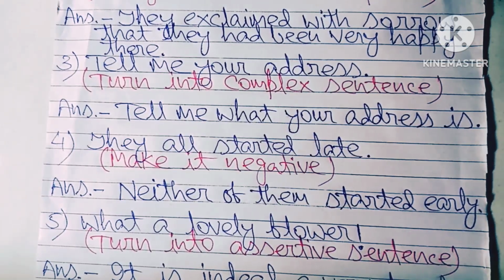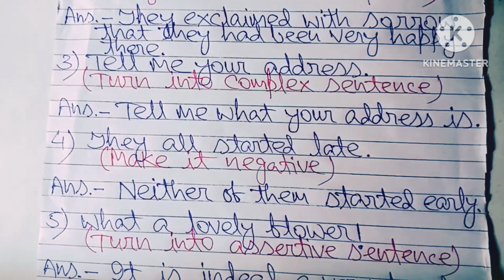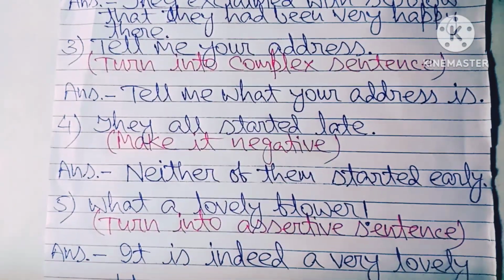Number 3. Tell me your address. Turn into complex sentence. Answer. Tell me what your address is.